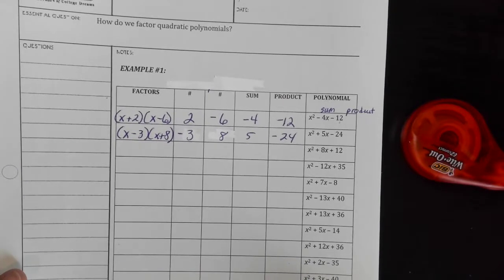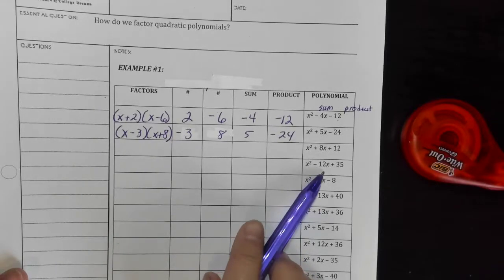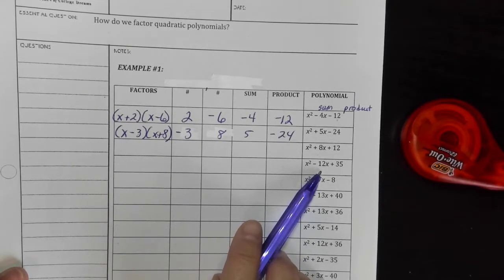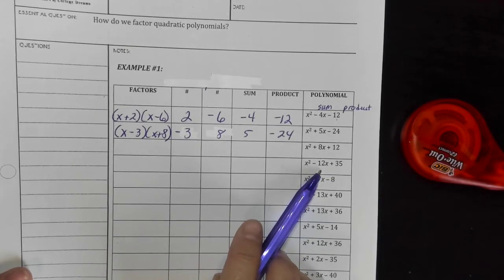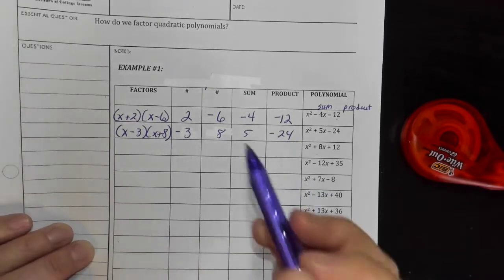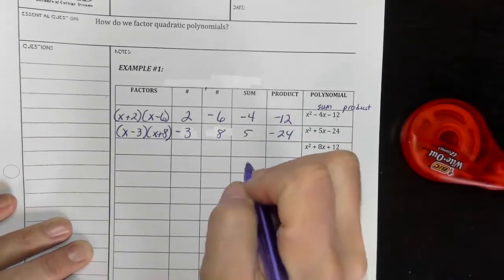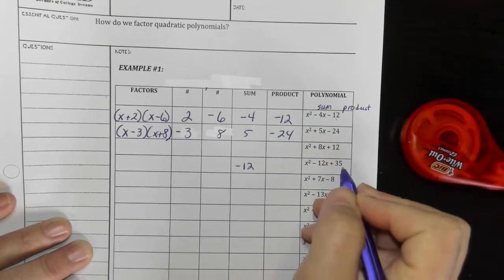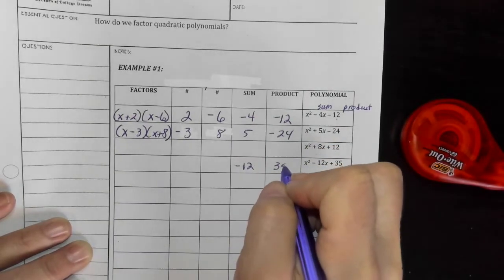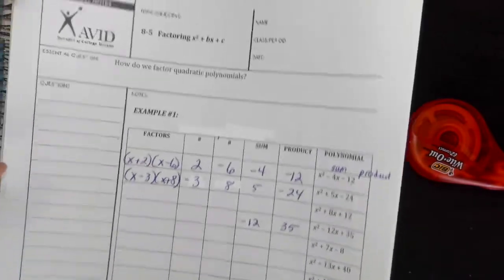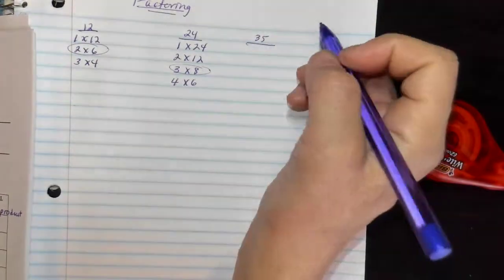All right, let's look at our next. I'm going to skip to this fourth one right now. X squared minus 12x plus 35. So our sum is going to be a negative 12, and our product is going to be a 35. That's what I'm looking for. So let's look at factors of 35.